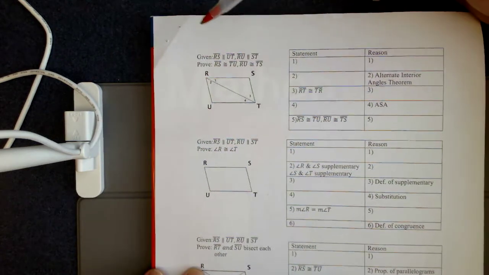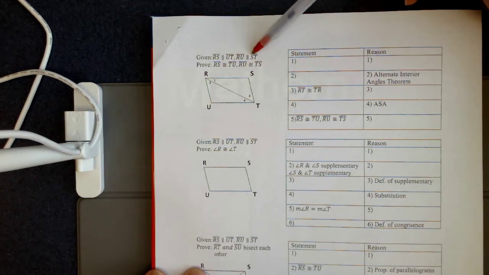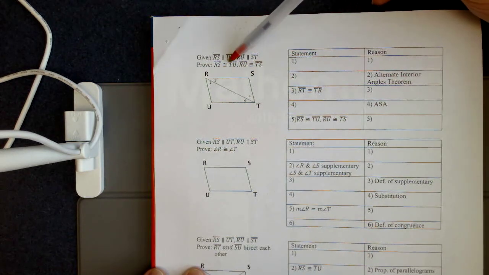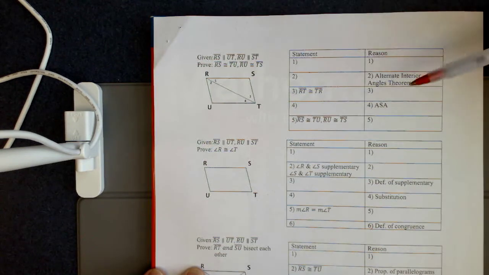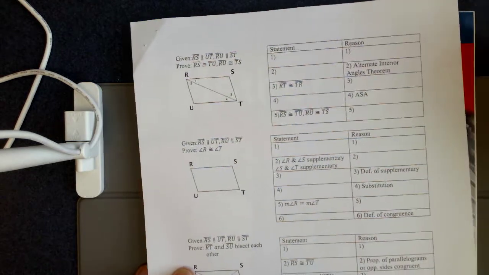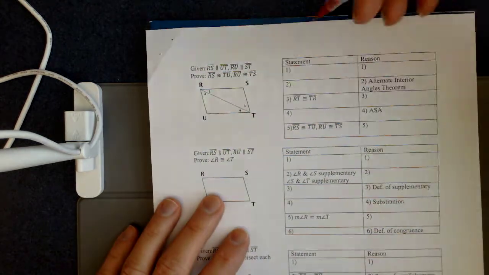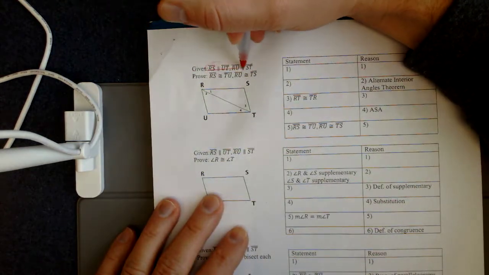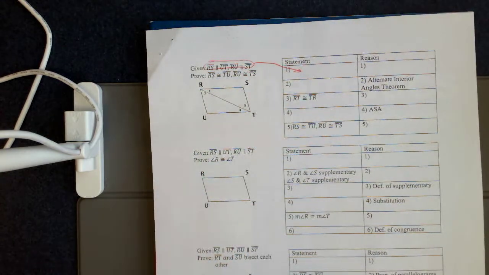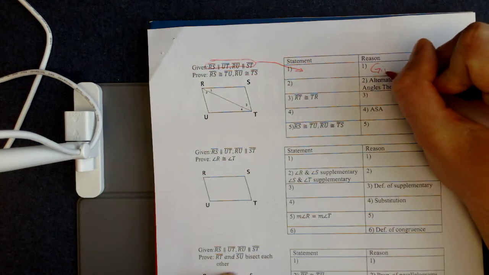The first one, the given here is that our opposite sides are parallel to each other. So that makes it a parallelogram. And we're going to prove that these opposite sides are also congruent. So this is the theorem that says if it's a parallelogram, opposite sides are congruent. We're going to prove that right here. So first step, like always, is the given. Rather than rewriting all that, I'm just going to bring it over here. And that is given to us.